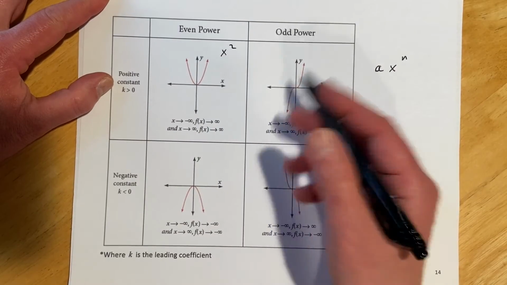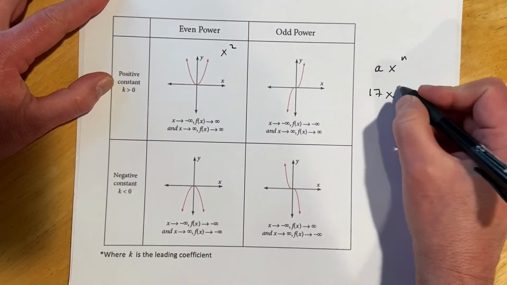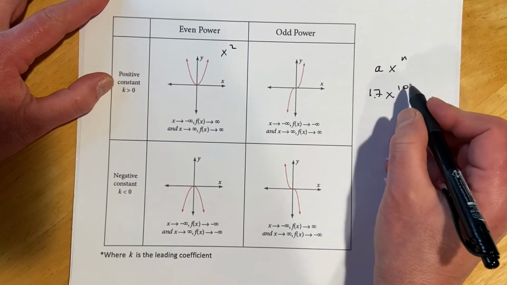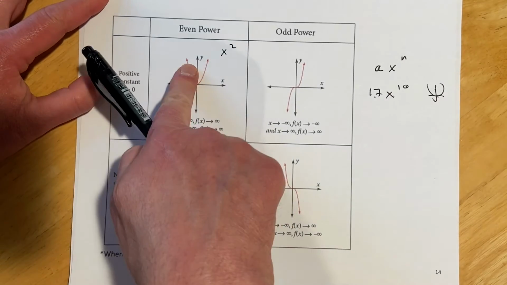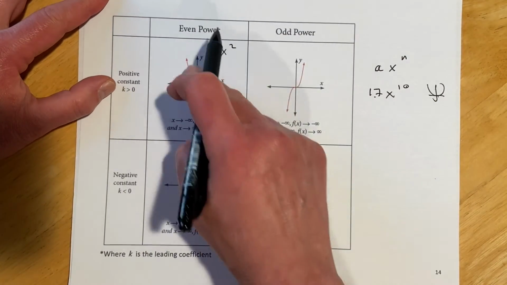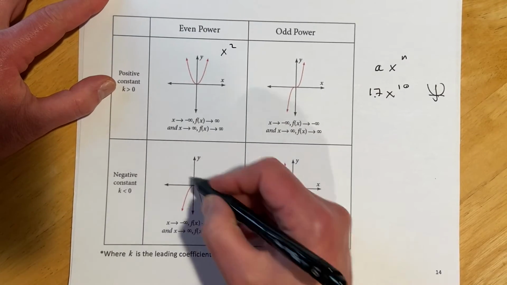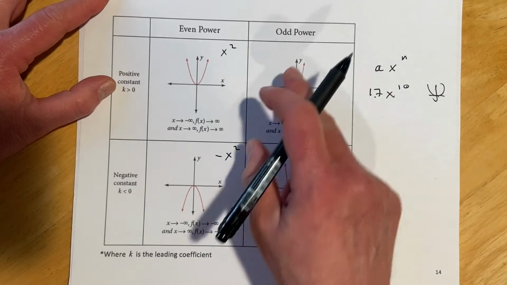So if I had something like 17x to the 10th, that's positive, that's even, and long term, that's going to kind of end up looking like this function. So that's our even. And then even with a negative, that's going to be our upside down parabola. So this would be like a negative x squared is kind of what I think of for this.